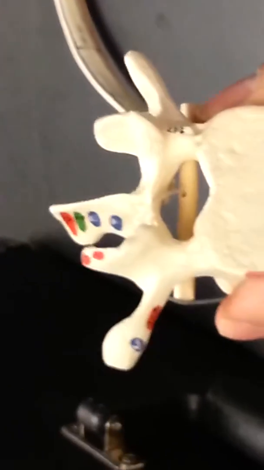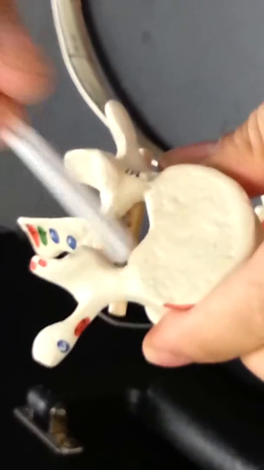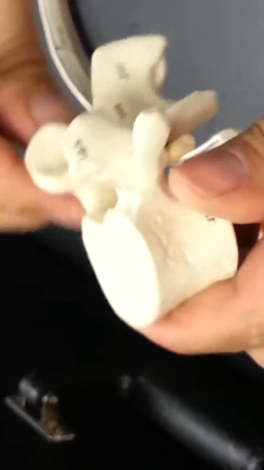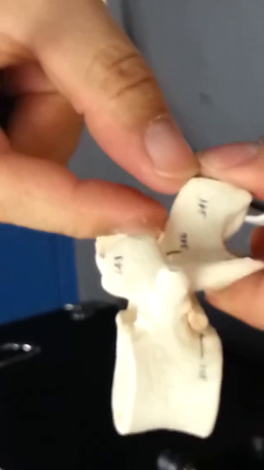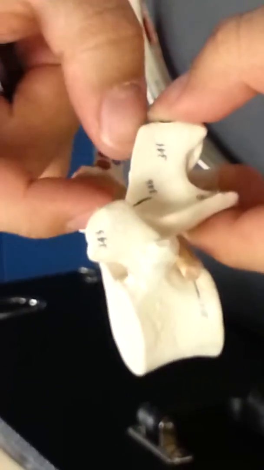If you go to the lumbar, see how bulky or huge this classic one is. The body is at least 3 times as big, or maybe more, as the foramen. If you look at the transverse process, it's short, bulky, thick.